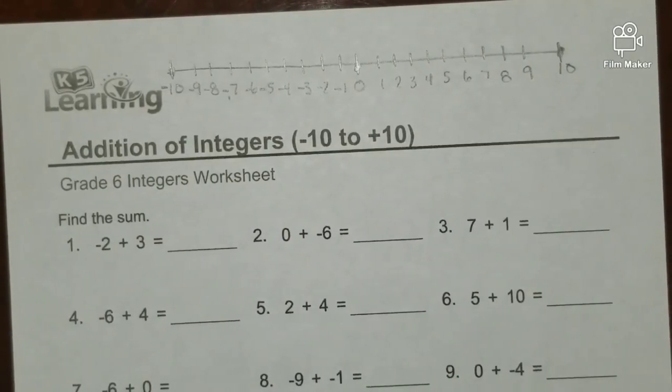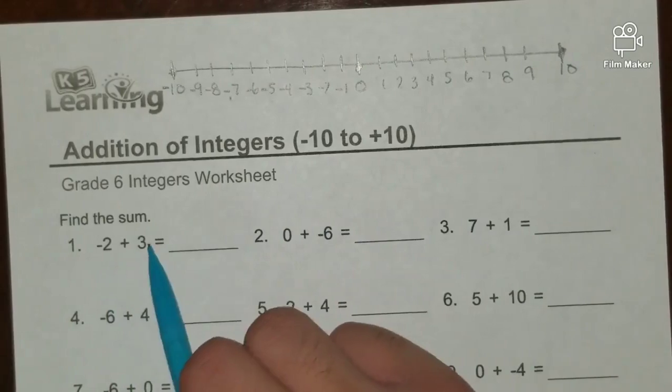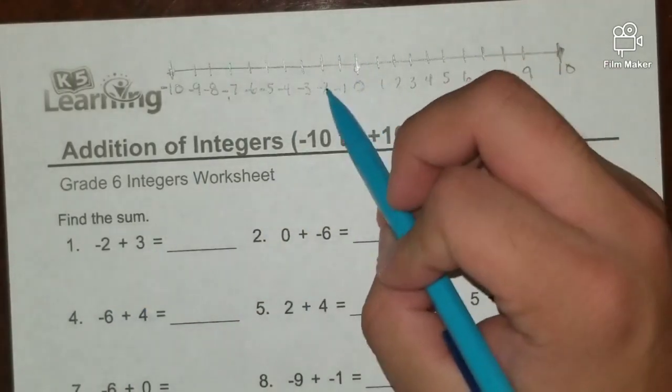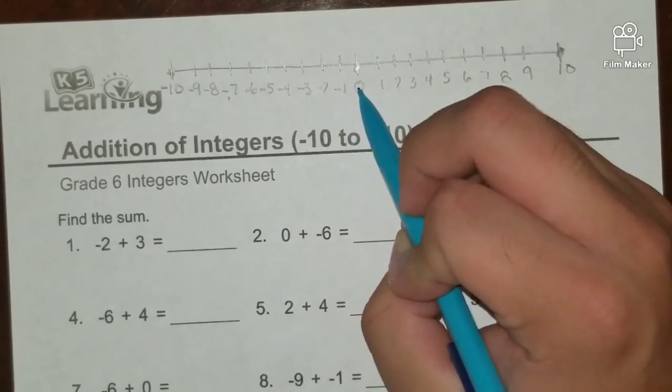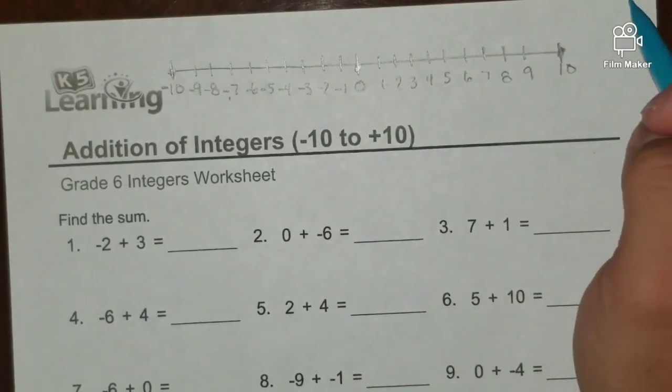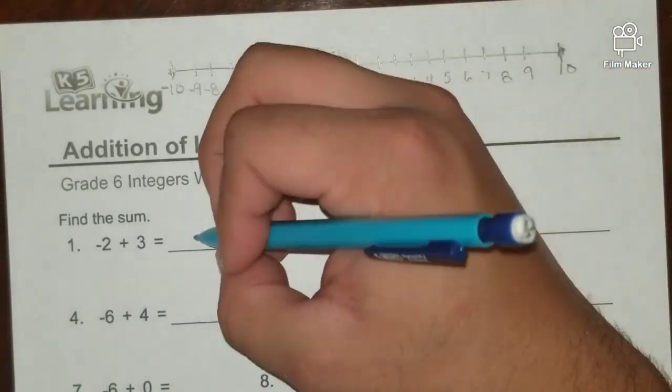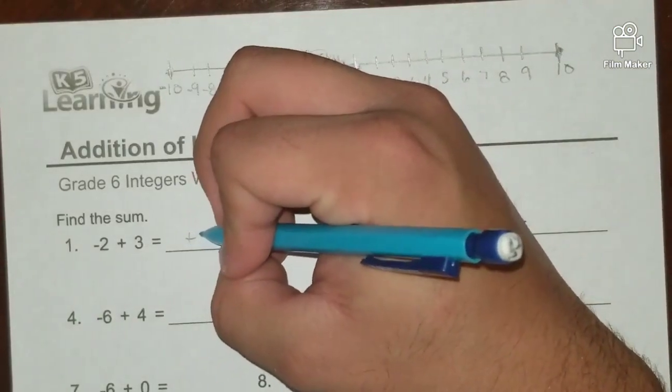For our first example, we have -2 plus 3. So we start at -2 and we go right 3 times. So we go 1, 2, 3 and end up at +1. So we would write for our answer +1.